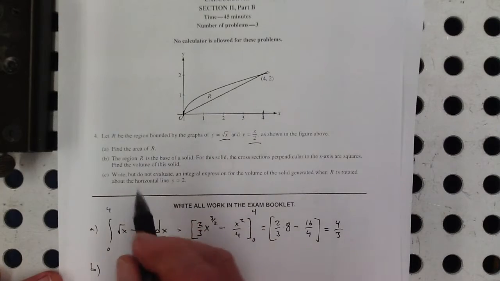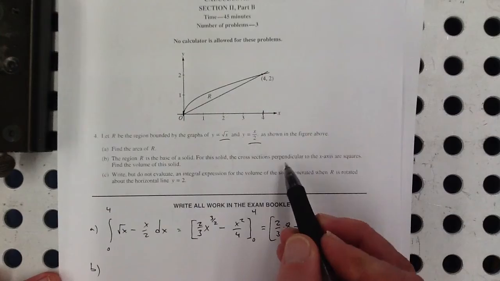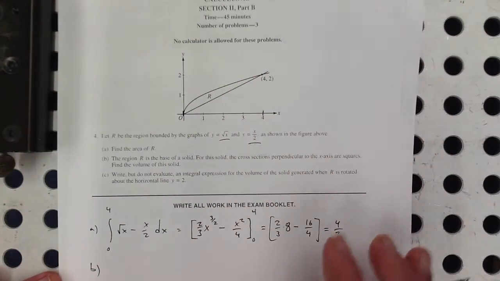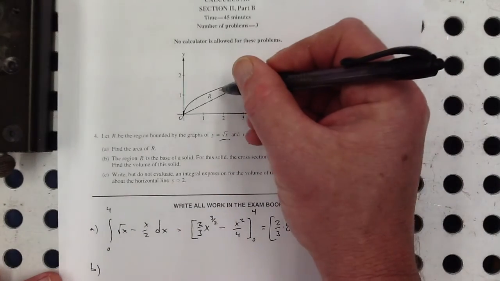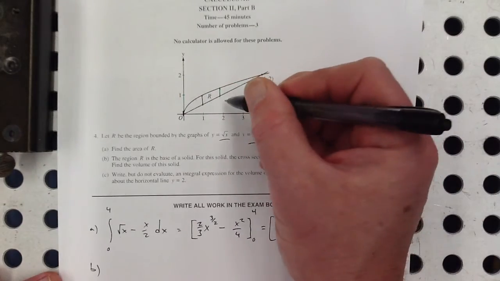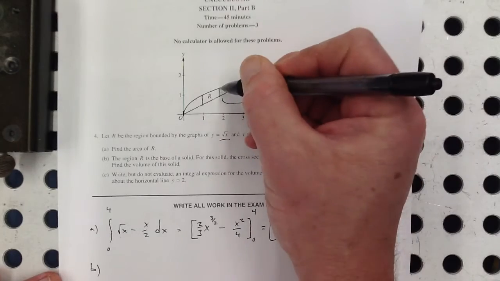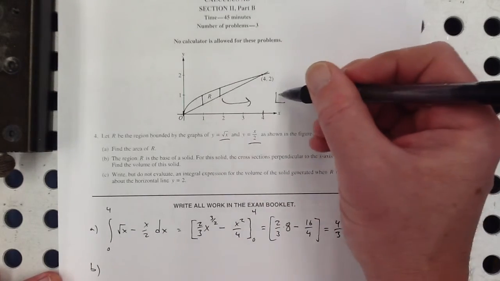All right, part B. The region R is the base of a solid. For this solid, the cross-sections perpendicular to the x-axis, that's slicing this way, are squares. Find the volume. Okay, so remember how this game works. Since we're slicing perpendicular to the x-axis, then that's like one side of the square. The square would be like coming up out of the page.